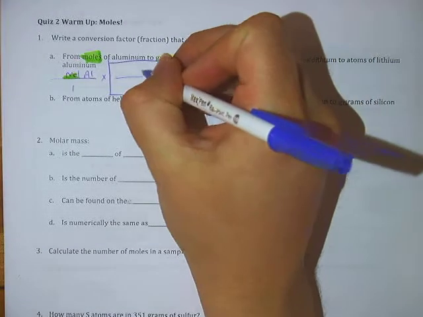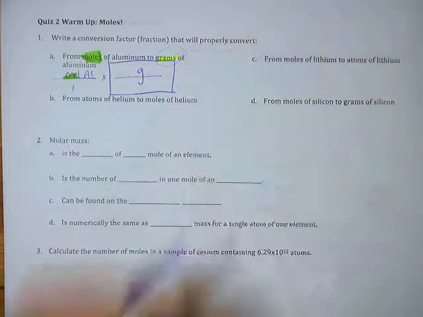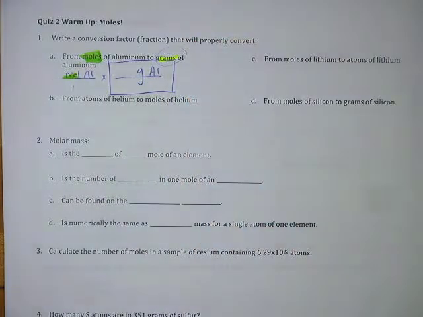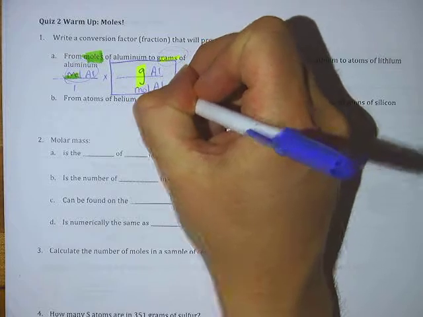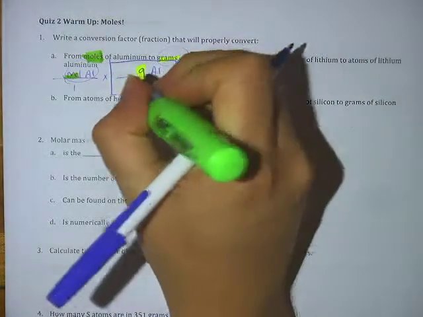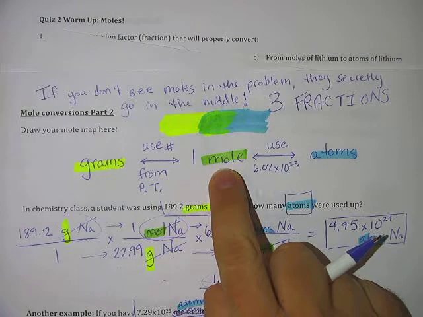Remember that whatever they're asking for should be what's on top. So if they're asking you to change it to grams of aluminum, then grams of aluminum should be what's on top here. And what goes up must come down, so if you had moles of aluminum at the beginning, then they should come down to the bottom of our new fraction. As we talked about last time, anytime you're using moles, it should be 1 mole, and your grams should come from the periodic table.